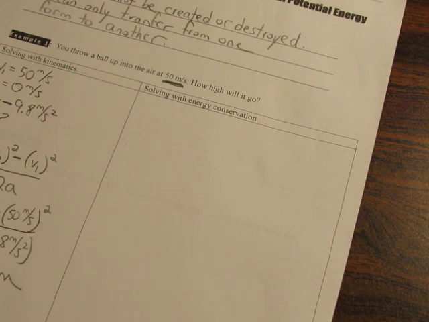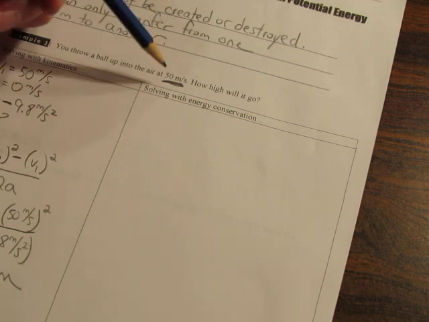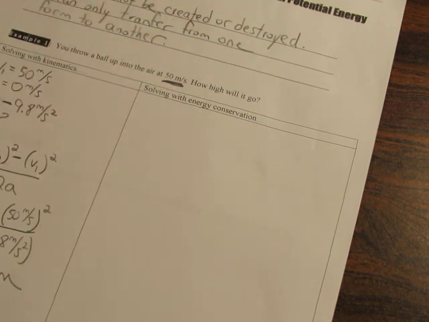The entire energy at the ground is kinetic energy because it's moving 50 meters a second. When it gets up to its highest point, it won't have any kinetic energy anymore. The energy will entirely become gravitational energy. It'll slowly change all the way up, but when it gets to its maximum height, all of the kinetic energy that it had at the ground will be transferred into gravitational energy.